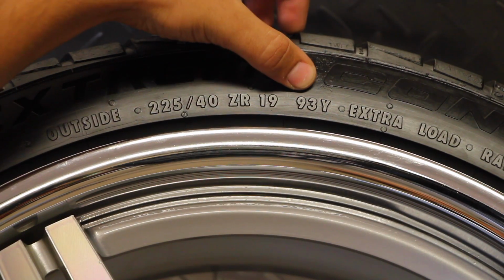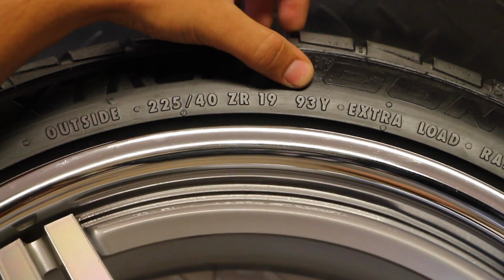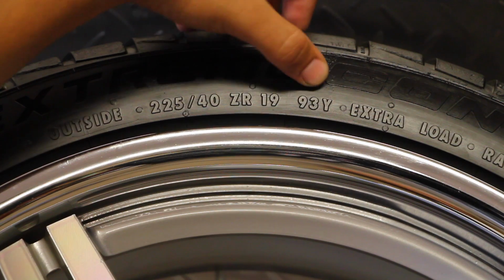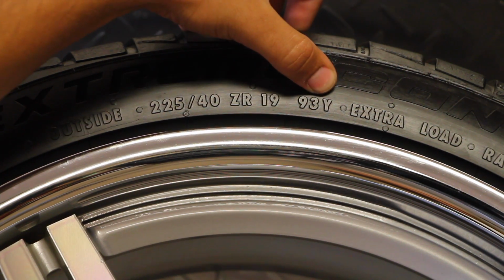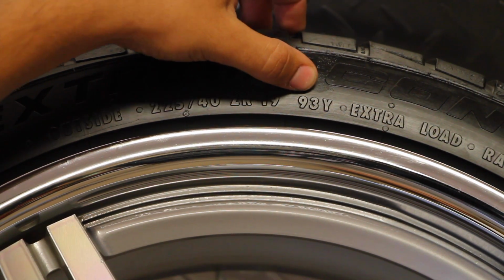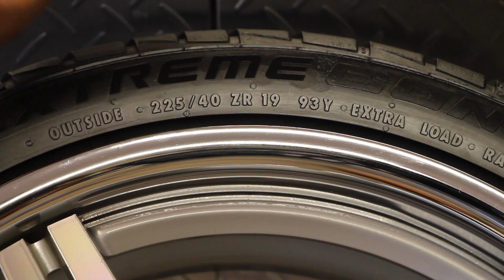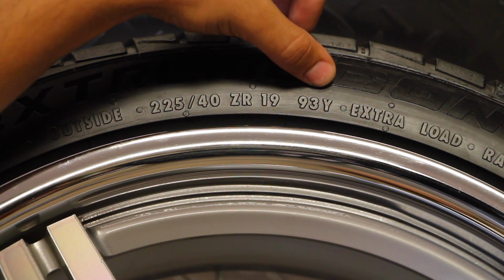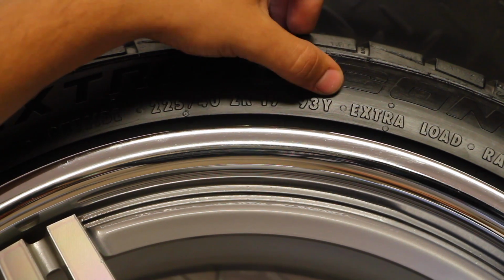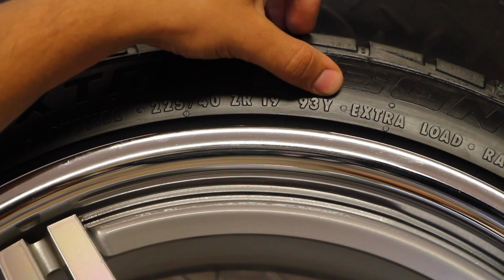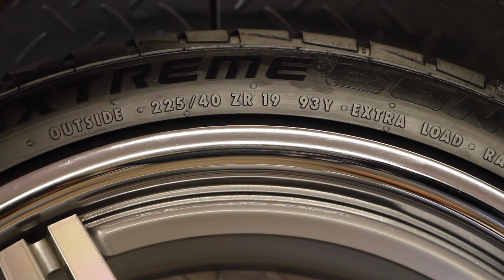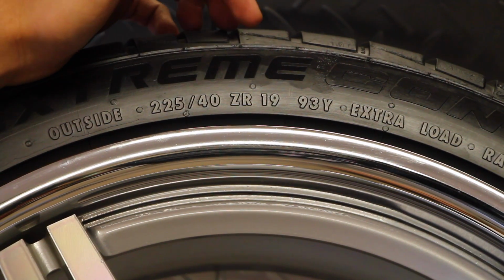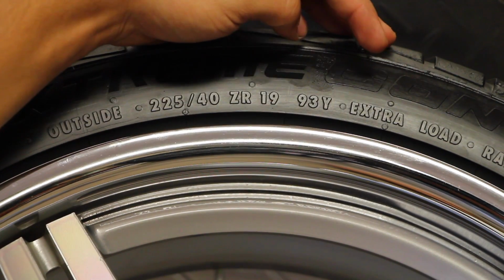Now if we move down to 93Y, you can see that this character right here depicts the load index, and the letter right there is the speed rating. So 93 says this tire can withstand, say, 1,000 pounds or 2,000 pounds. That's what this number is. And Y is the speed rating. So this tire right here, because it's a Y, it's rated for 300 kilometers per hour, and it can withstand any impacts, bumps, or even the speed generated from going that fast. Extra load doesn't really mean anything.